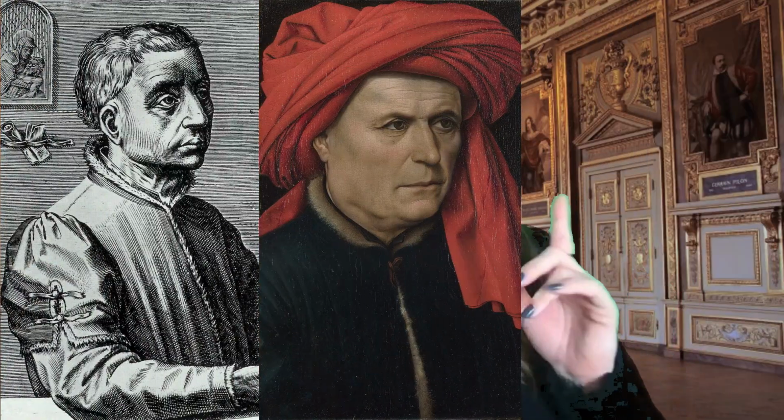So today we will look at a little bit of how these artists in Northern Europe are different from the artists in Italy. And we will look specifically at three artists: Roger van der Weyden, Robert Campin, and Jan van Eyck.